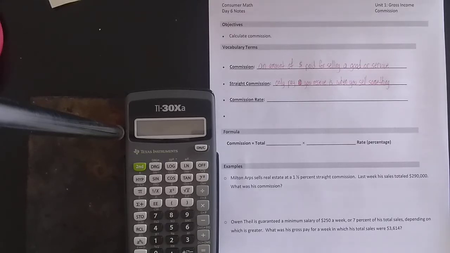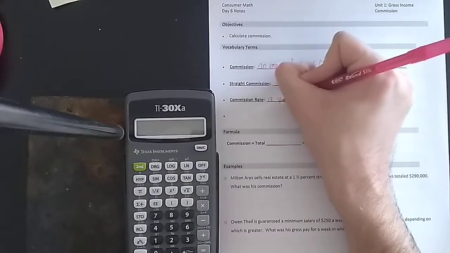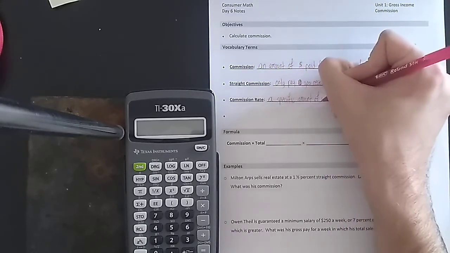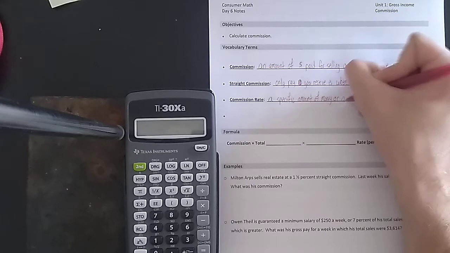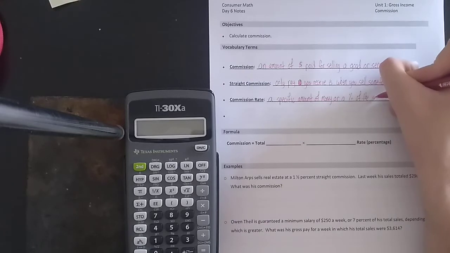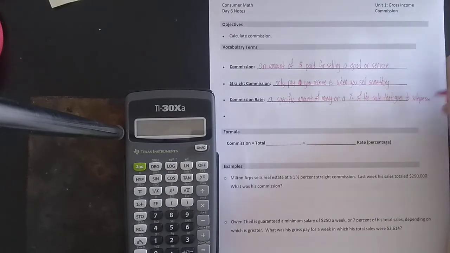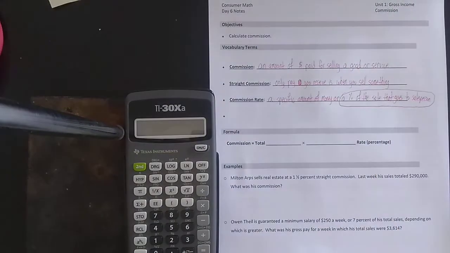The commission rate, because this is why we talked a lot about percents at the beginning of the year. Commission rate is very important. A commission rate is a specific amount of money or a percentage of the sale that goes to the salesperson. This is what we're going to focus on, percentage of the sale that goes to the salesperson. Okay?